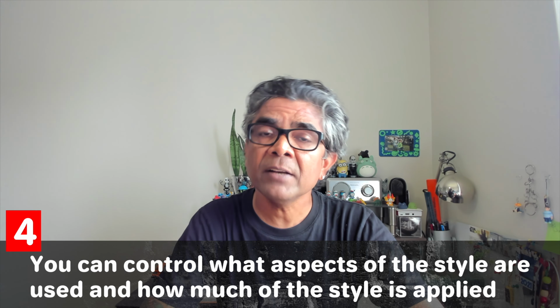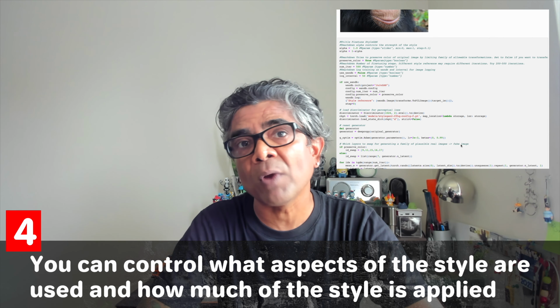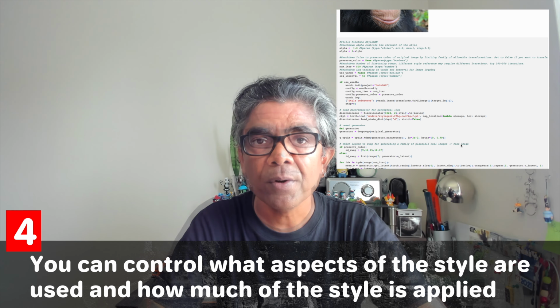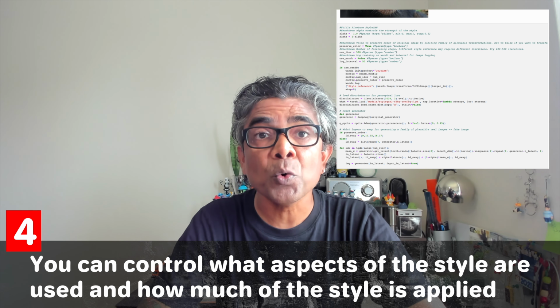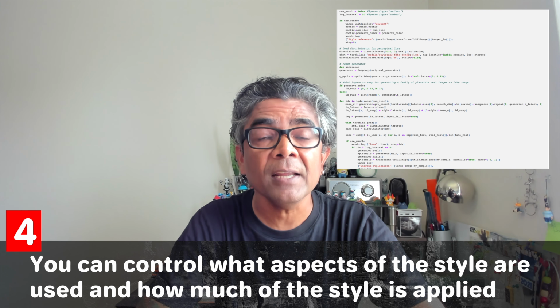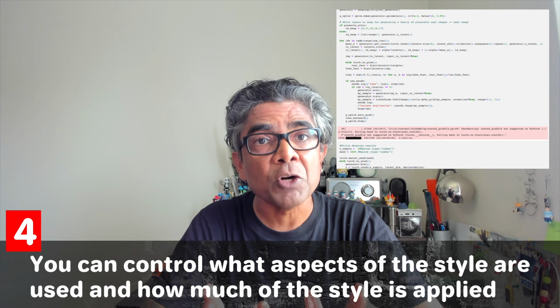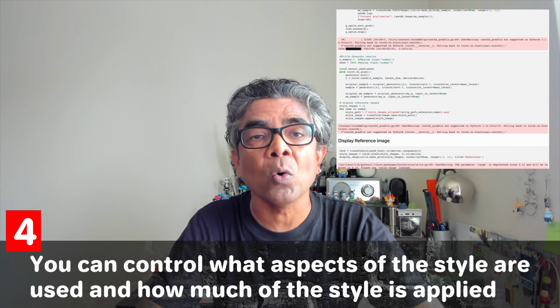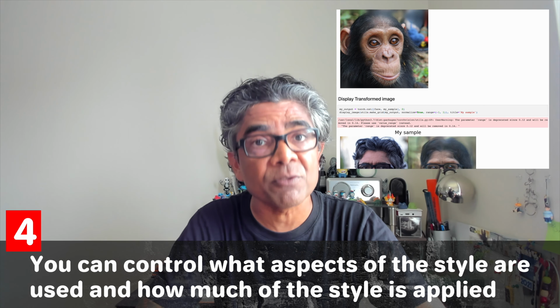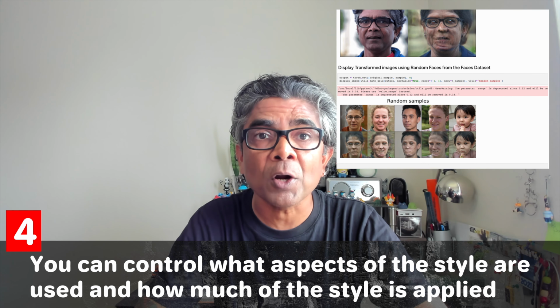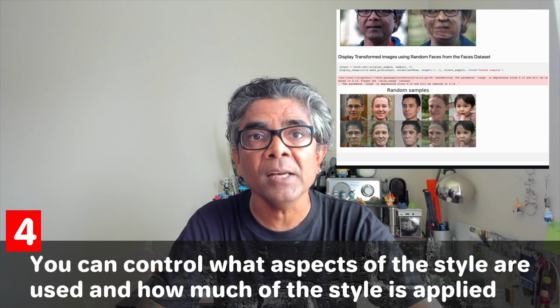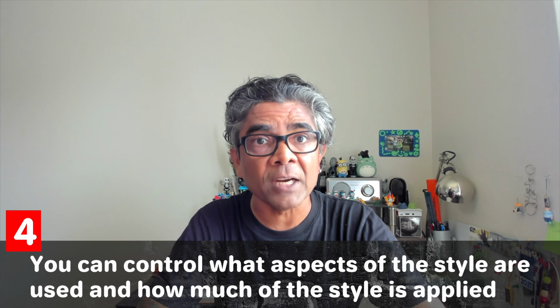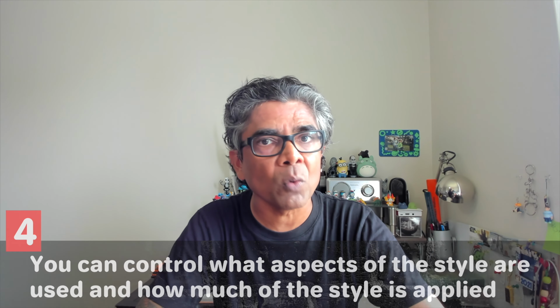And in the fourth and the last reason, I would suggest why JoJo GAN could be a very good choice for you. Because with JoJo GAN, you can control the aspect of the style at two phases. First, you can control the style you are going to extract from your source or the style image. And second, you can also control what aspect of your style is going to be applied to your target image. So you have a very good control over that. So based on these four reasons, we can say that JoJo GAN could be a very good choice for your face stylization AI model.